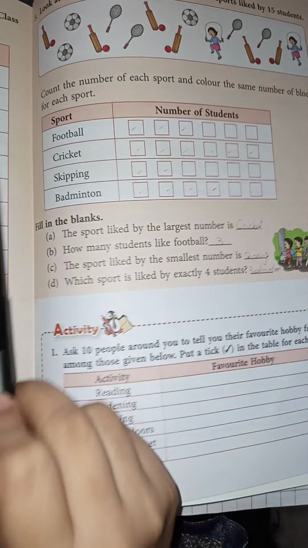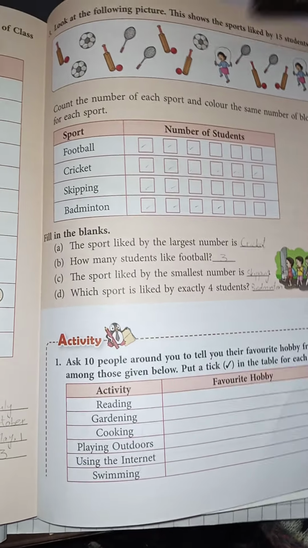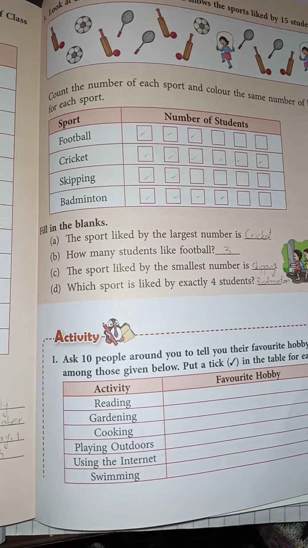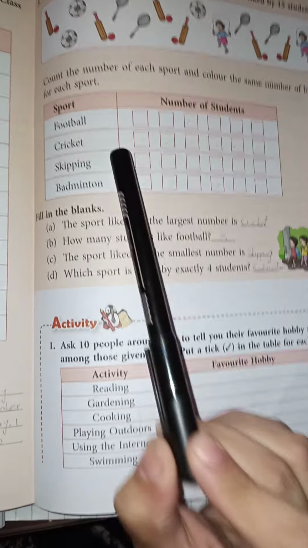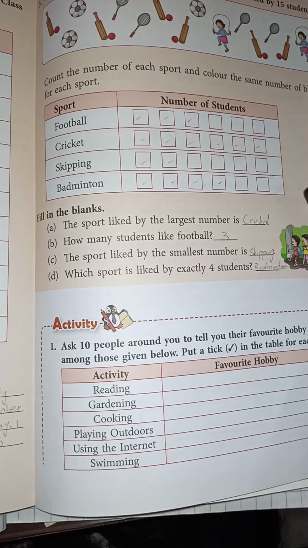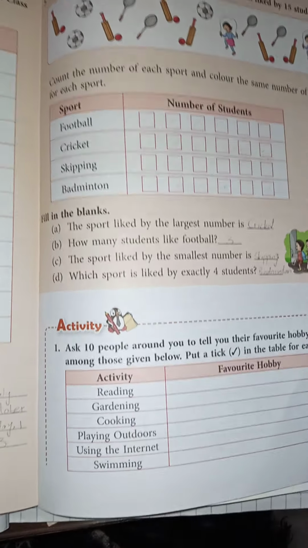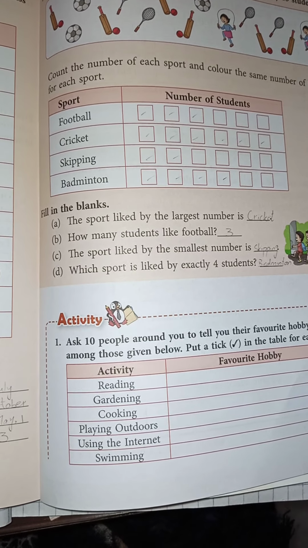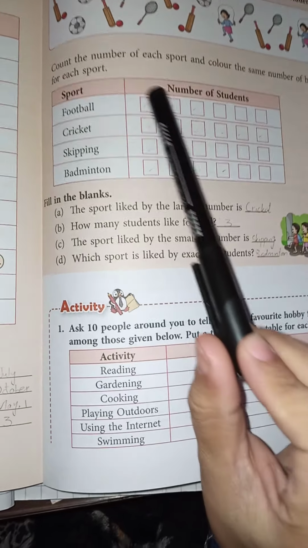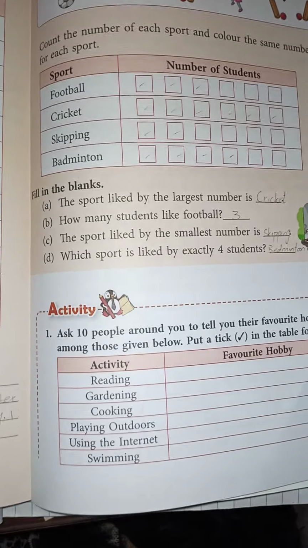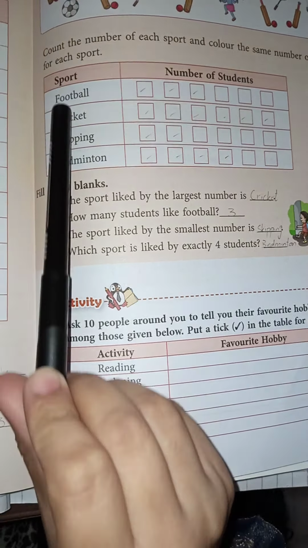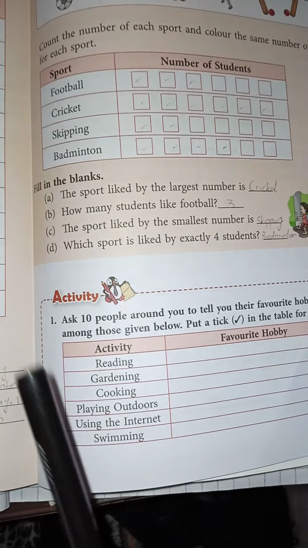Here the question is given: count the number of each sport and color the same number of blocks. I didn't color for you. You have to color yourself. I just tick mark the blocks. Like football, how many students like football? So you will count the footballs here, there are 3, so you will shade and color 3 blocks. And the same way for cricket, skipping and badminton, you will do the same thing for all the games.